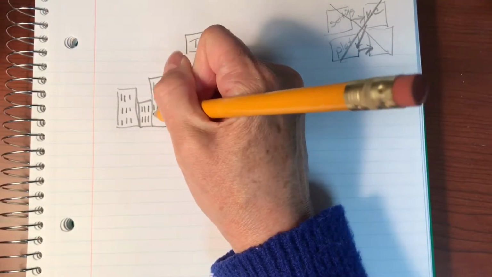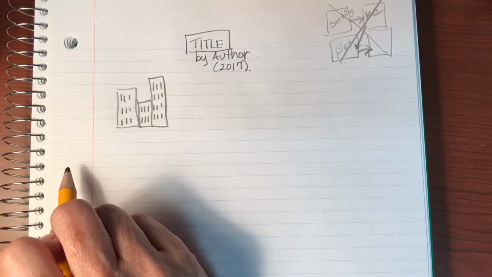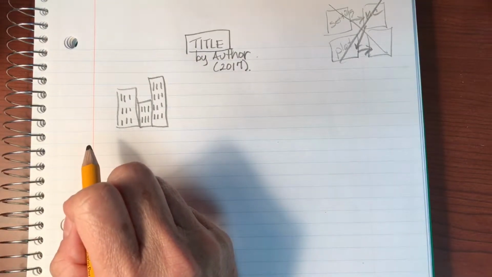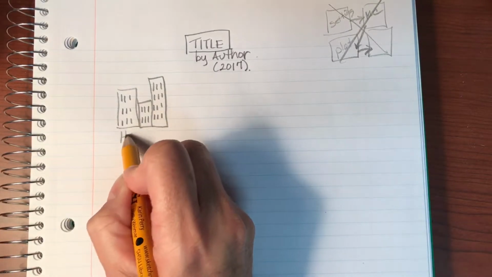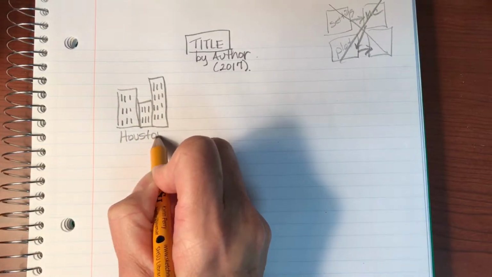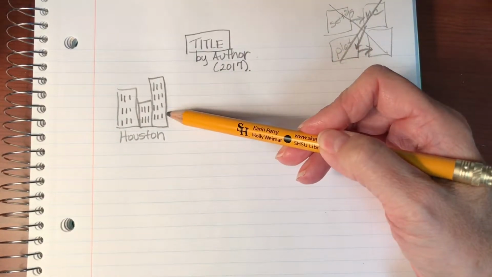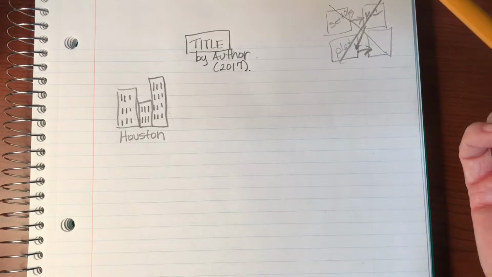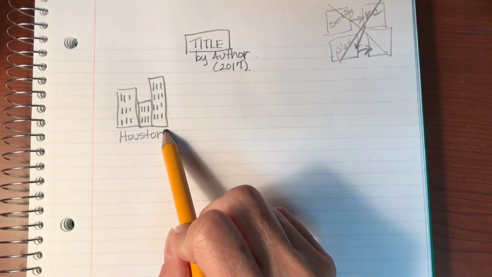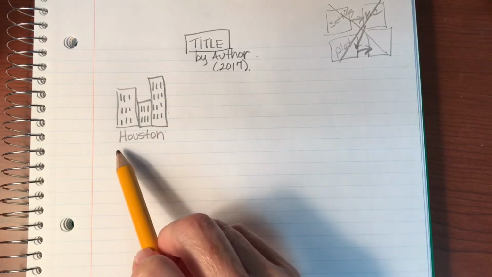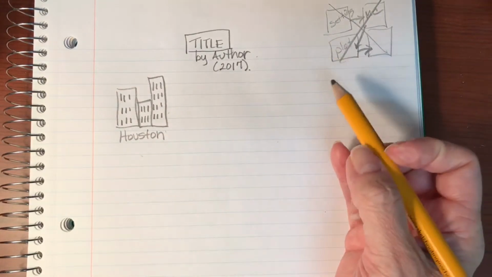So we have tall skyscrapers, and perhaps I haven't been to that city before, so I might just go ahead and label it and not worry about having specifics of what might be in that city, in that setting, unless it's something that's very important to the story. Then I might want to include something along there. If I cannot draw it, then I want to definitely label it as such.